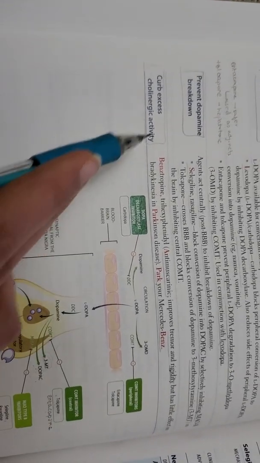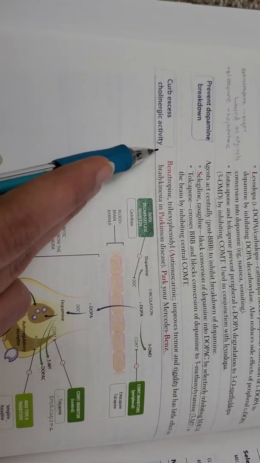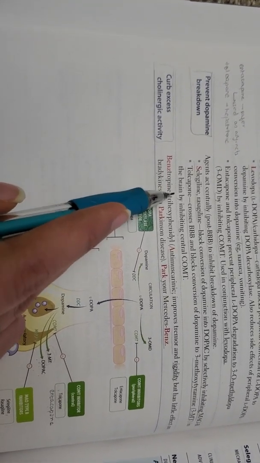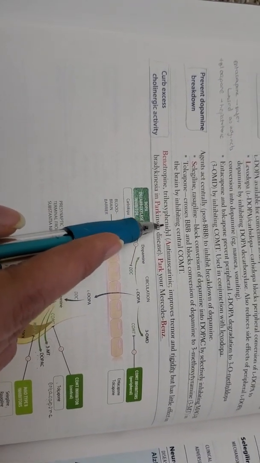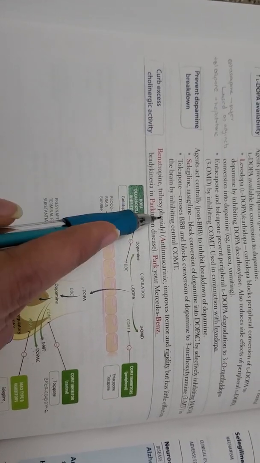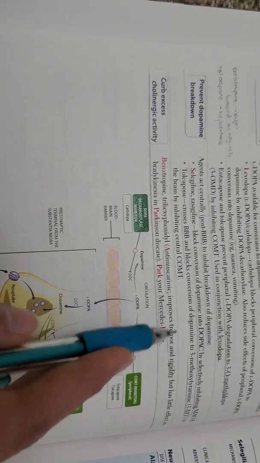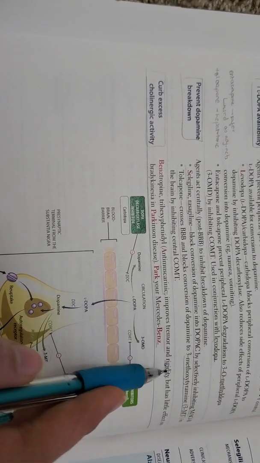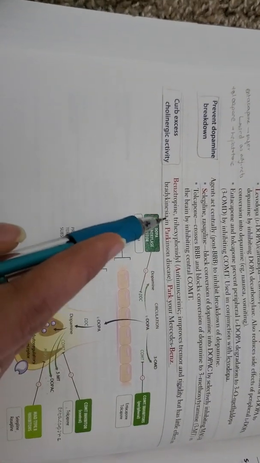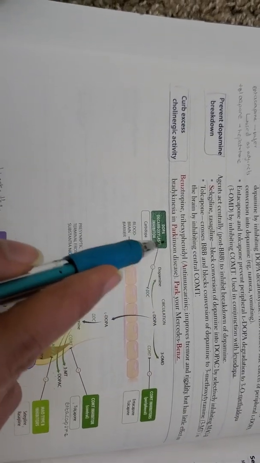And then we have some that curb excess cholinergic activity, which is caused by benztropine and trihexyphenidyl, which these two drugs are antimuscarinics. We also need antimuscarinics, which improve the tremor and rigidity, but they have little or no effect on the bradykinesia that is caused in Parkinson's disease.